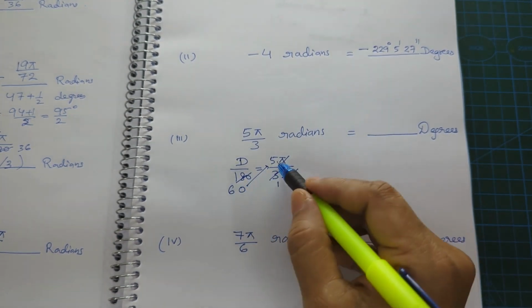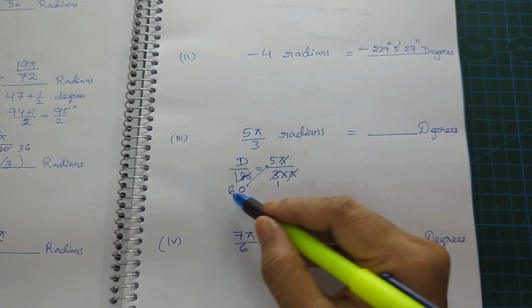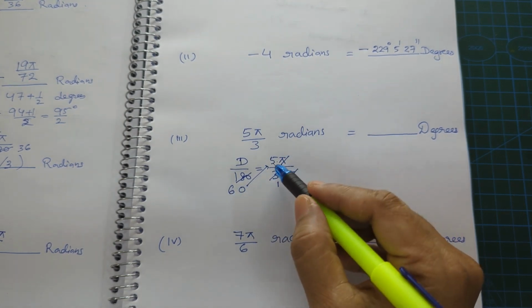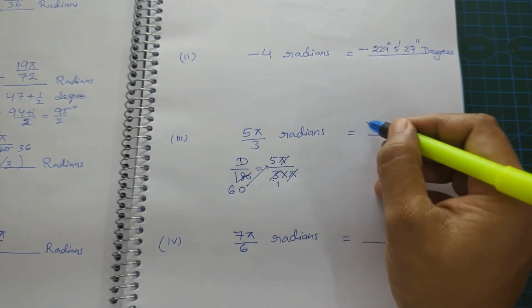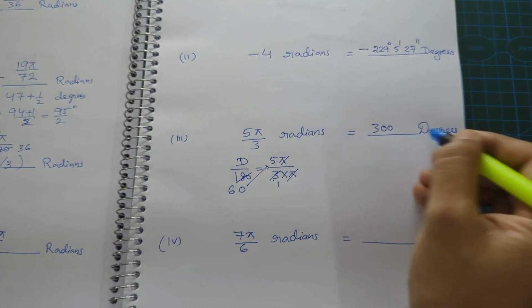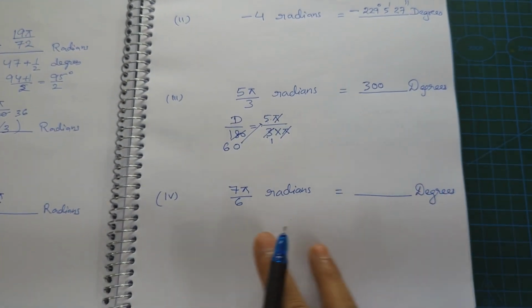So 60 into 5 is 300. So 5 pi by 3 radians is actually 60 into 5 degrees, means 300 degrees. Similarly 7 pi by 6.